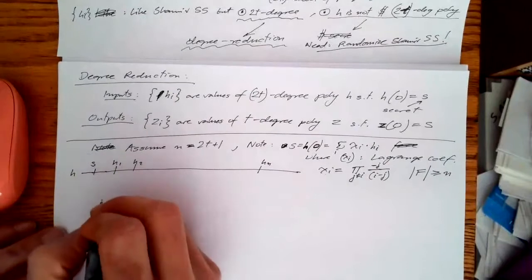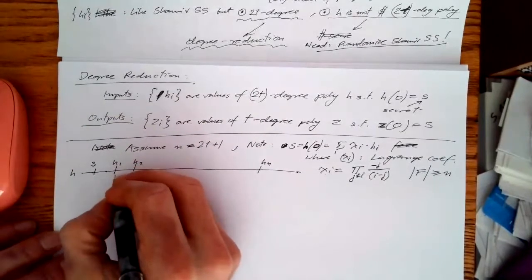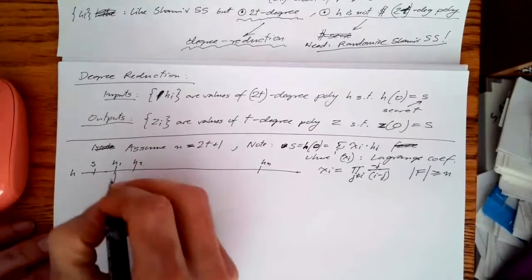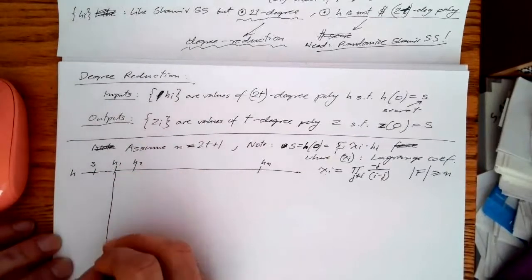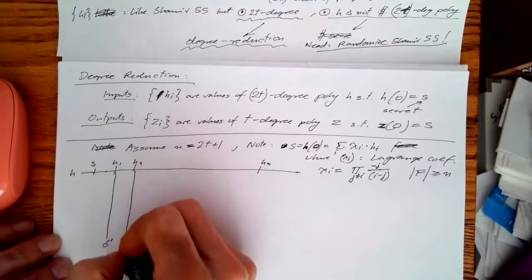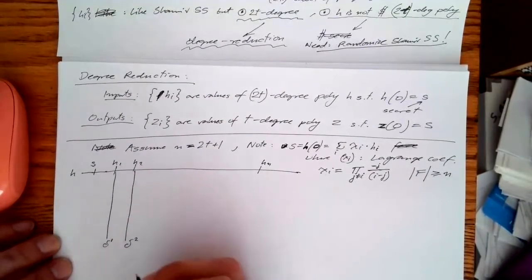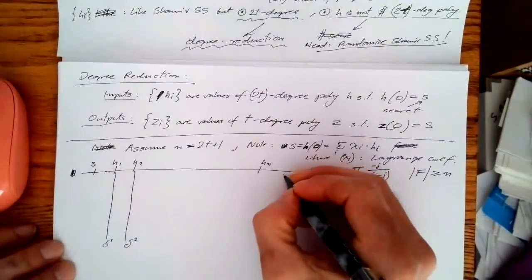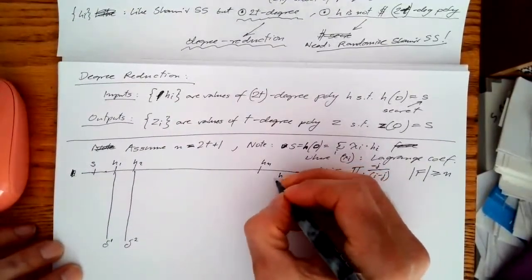So in this degree reduction step, each player is going to create his own secret sharing polynomial. Let's call it delta 1. And this player will create a polynomial. So h, this is the line for polynomial h.